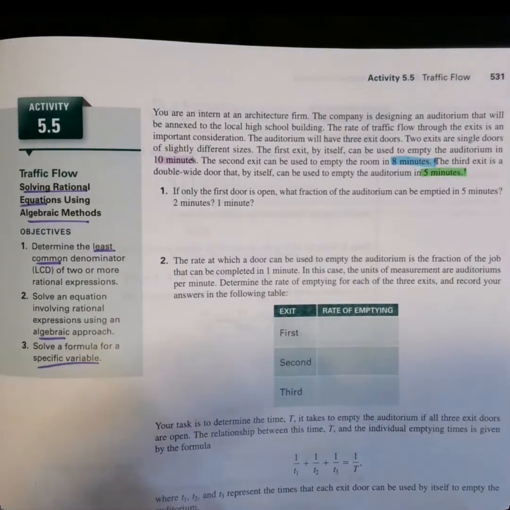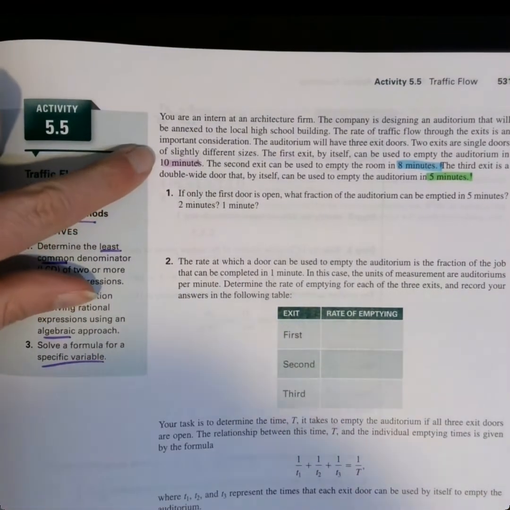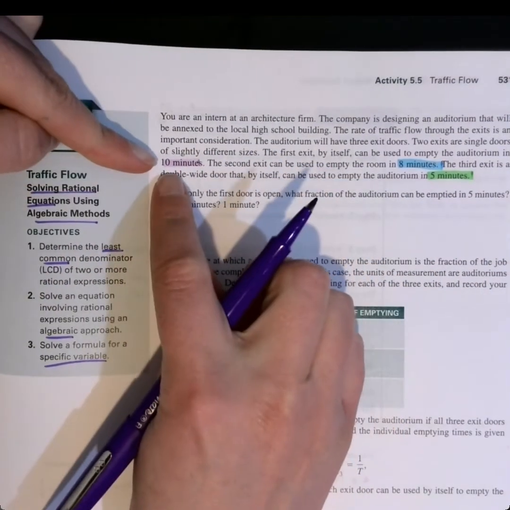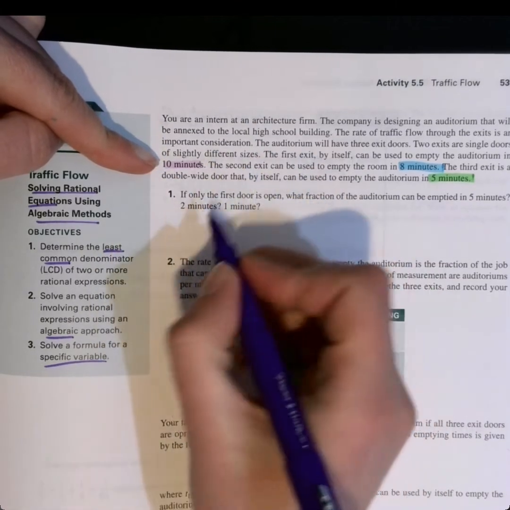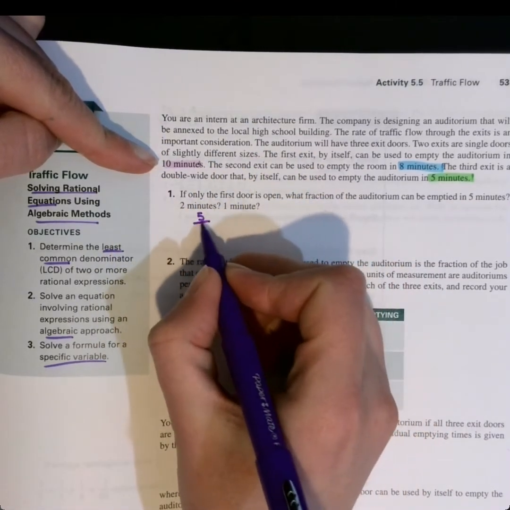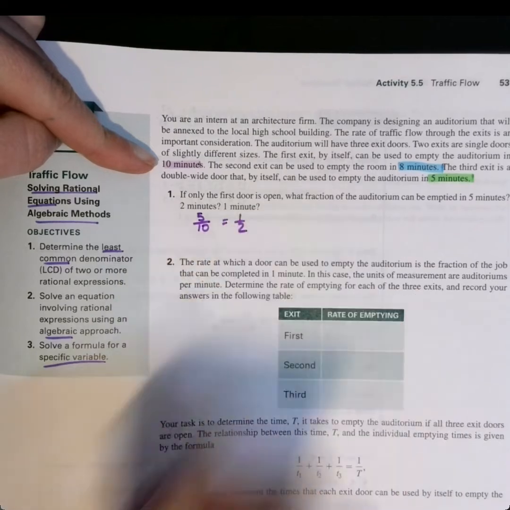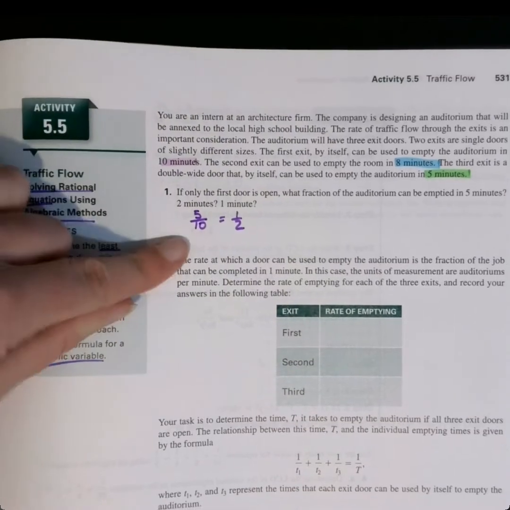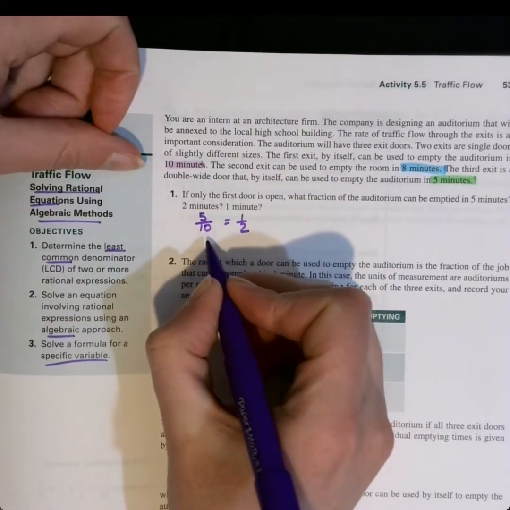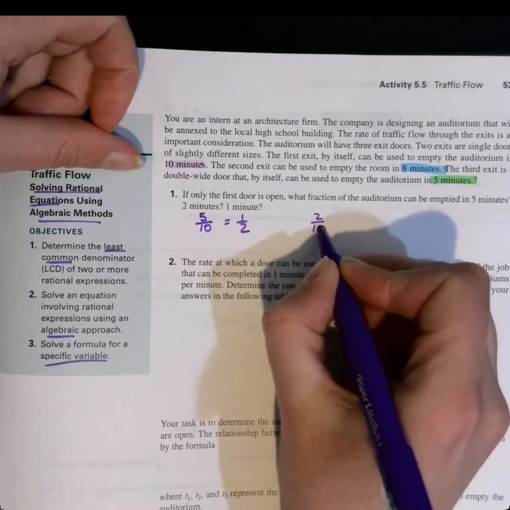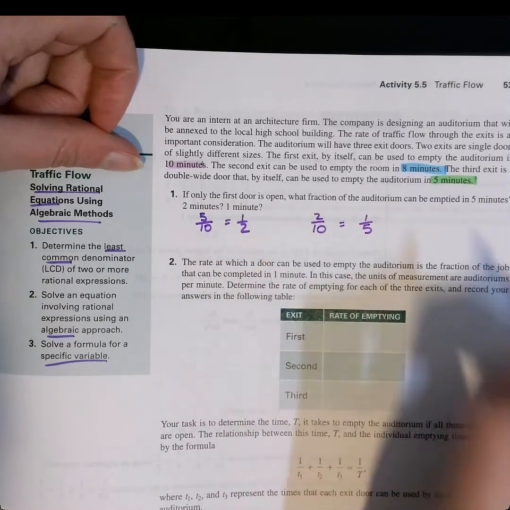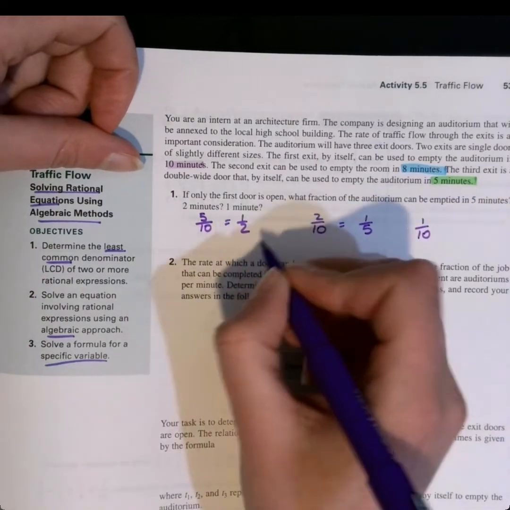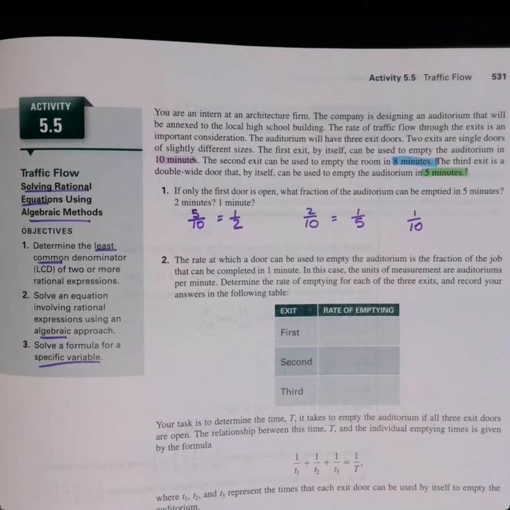So if only the first door is open, what fraction of the auditorium can be emptied in 5 minutes? It takes 10 minutes to empty the whole thing, so in 5 minutes, you could empty a half of the auditorium, right? Since you can do the whole thing in 10 minutes, in 5 minutes you should be able to do a half of it. And in 2 minutes, 2 out of 10 would be a fifth. You could empty a fifth of it in 2 minutes. And in 1 minute, you could empty a tenth of the auditorium.